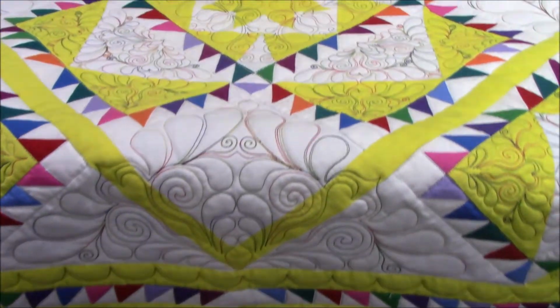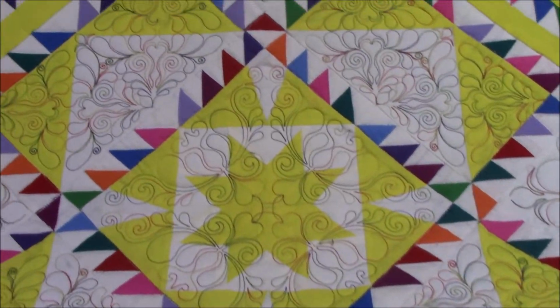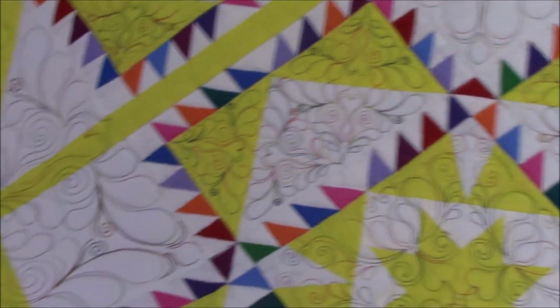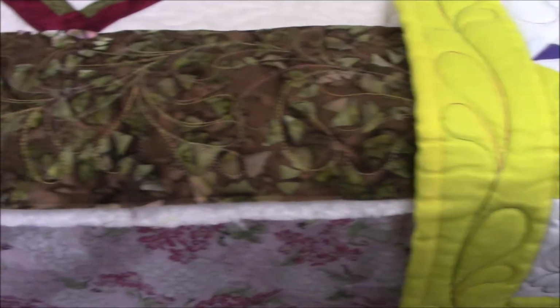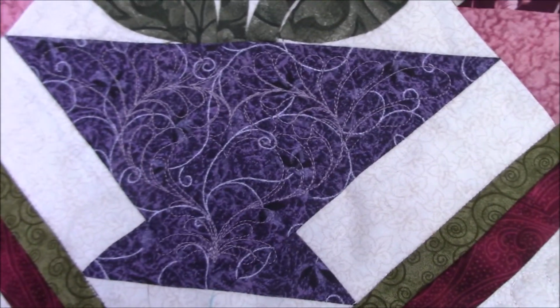Here's an example of a couple designs that I designed in Cubot and stitched out on a couple of my quilts here. There's a nice border. Today the design we're going to do is much simpler. You have to start small, but let's get this all figured out.